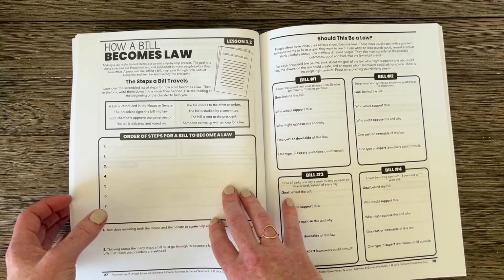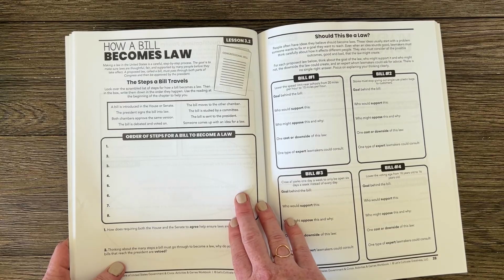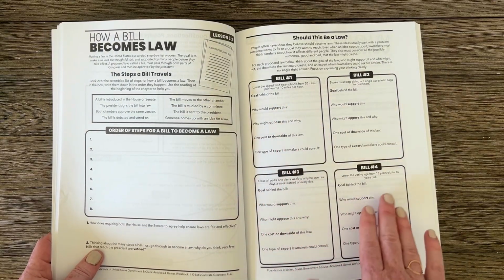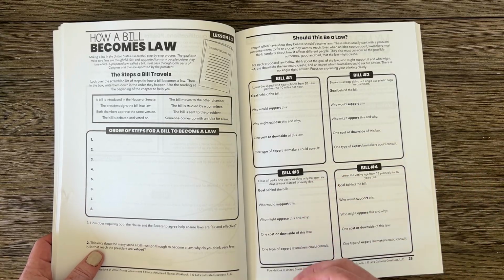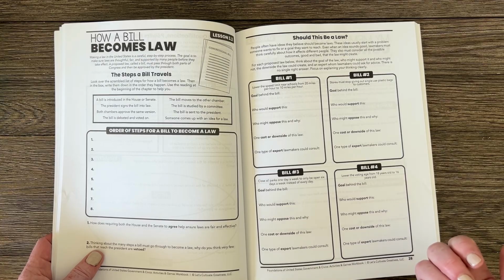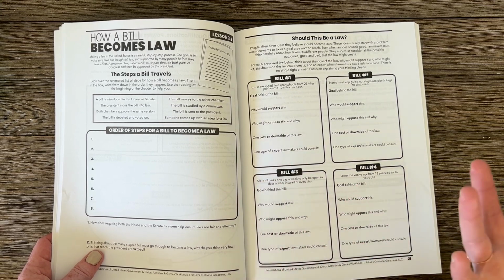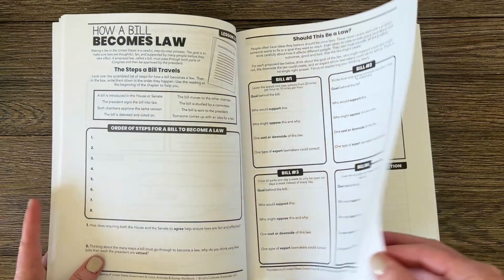Then, the next activity in this chapter looks at the steps for how a bill becomes a law, followed by some critical thinking about sample laws, asking your student, your child, to ask: why would someone want that to be a law? Why wouldn't someone want that to be a law? What kind of expert would you want to consult if you were a member of Congress thinking about passing that law?